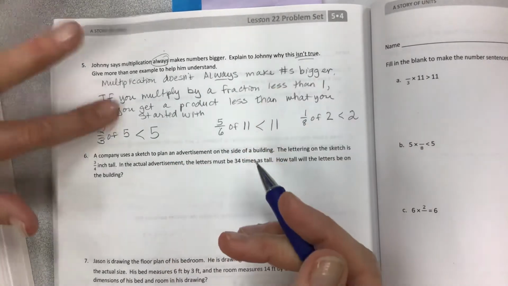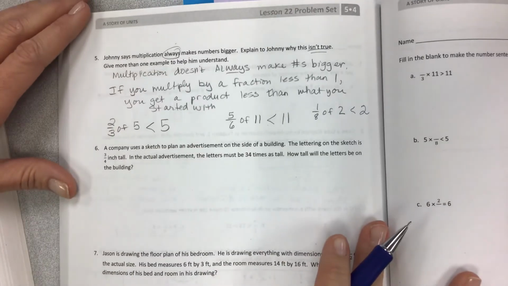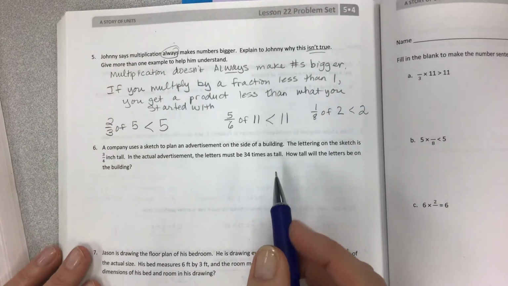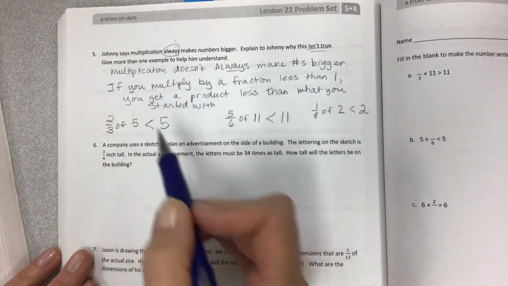There used to be a problem on the test that was just like this, but I don't know, the test has changed a little bit. So maybe it'll be on your test, but study this one.